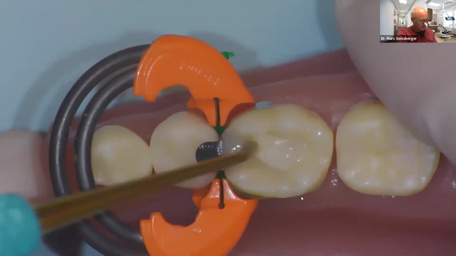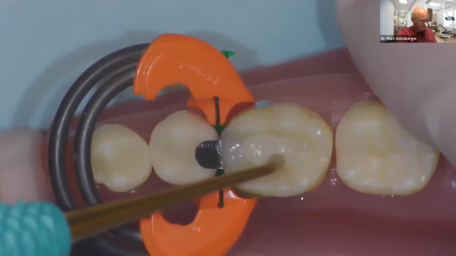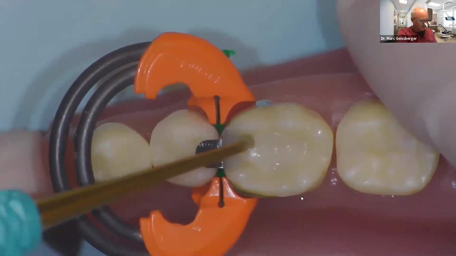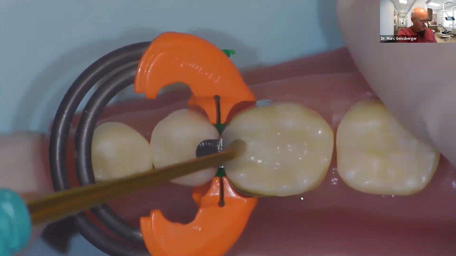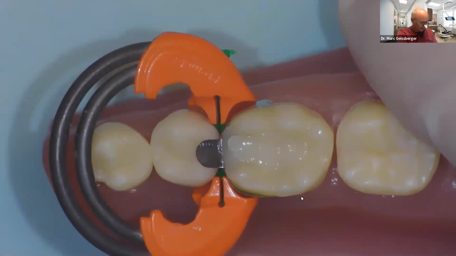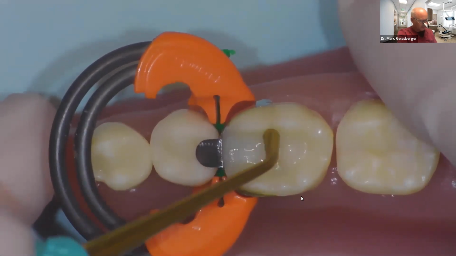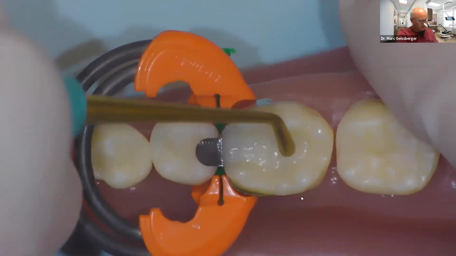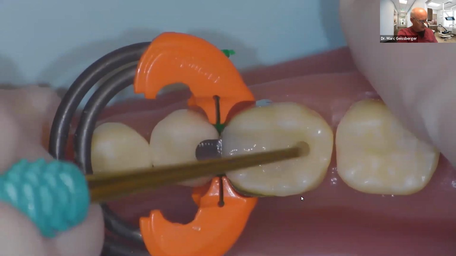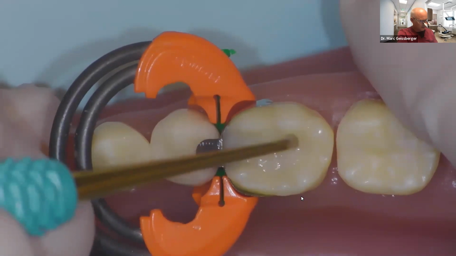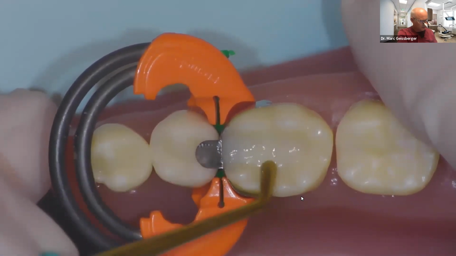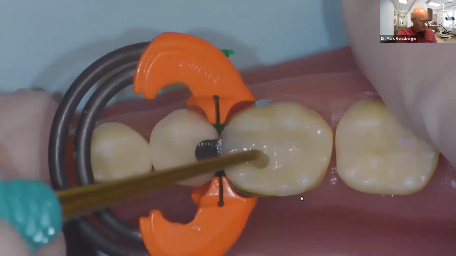Now I'm going to condense this, and I want to leave it deep enough so I can form a central fossa. Now I'm beveling that towards the mesial. I dip my instrument in resin blend. Now I'm going to basically start feathering this composite. And I want this layer to be a nice, smooth layer to accept my next layer.